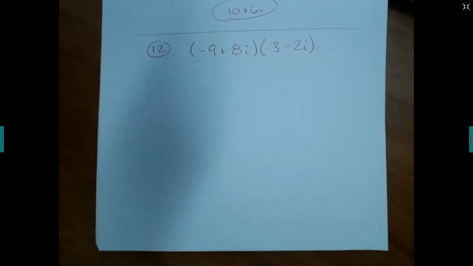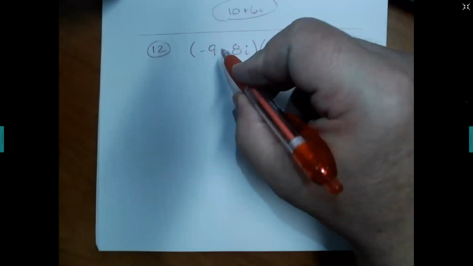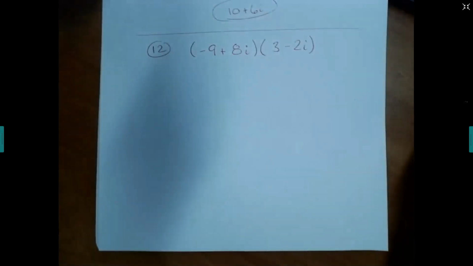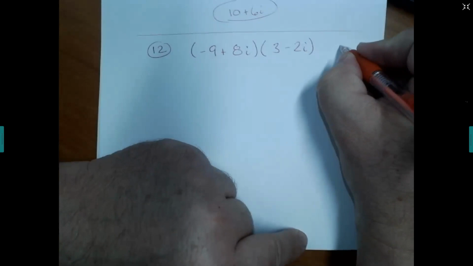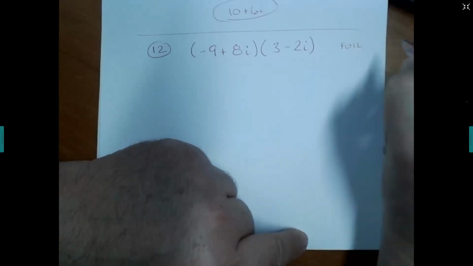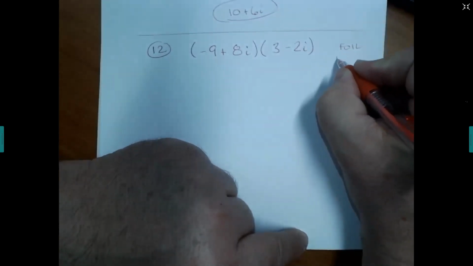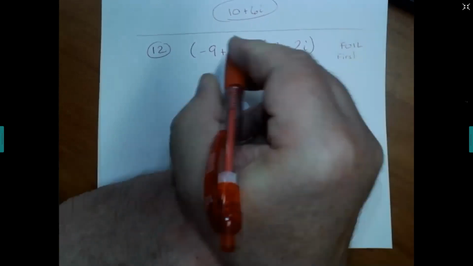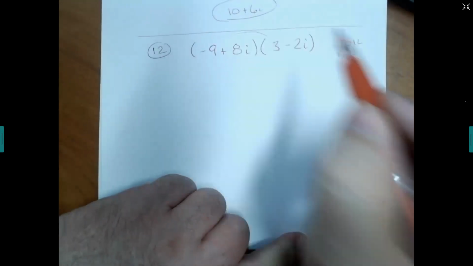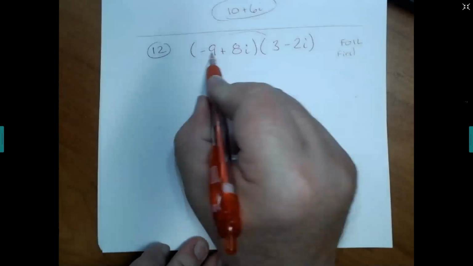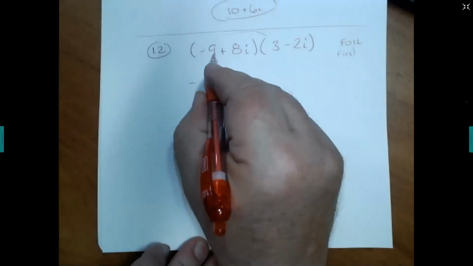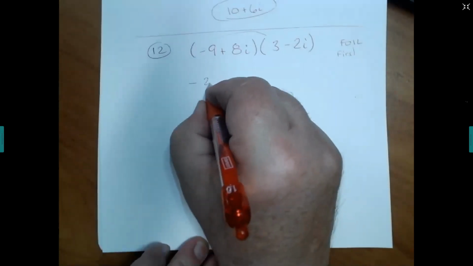We're going to start using this method a lot in the next chapter, the FOIL method. FOIL methods only work when you have binomial to binomial. The FOIL method is an acronym. It stands for first, the first numbers of each parenthesis multiplied together. So negative times positive is a negative. 9 times 3 is 27.